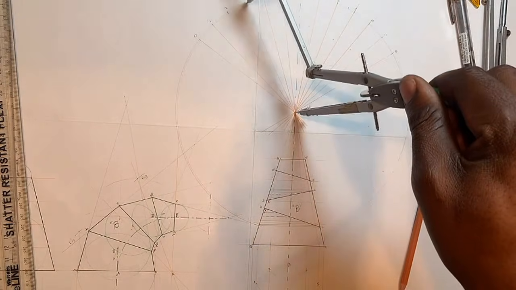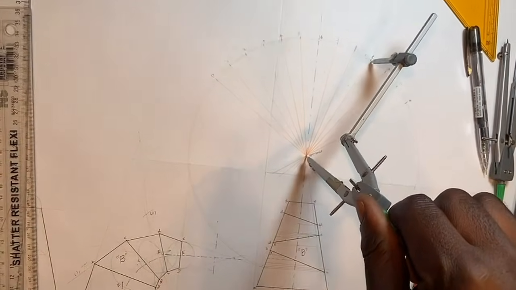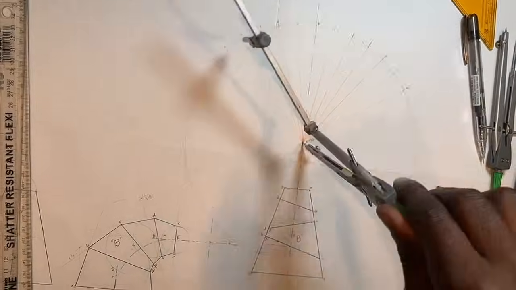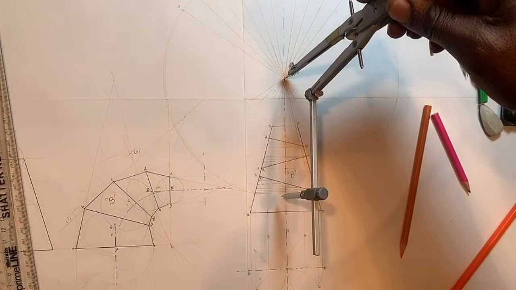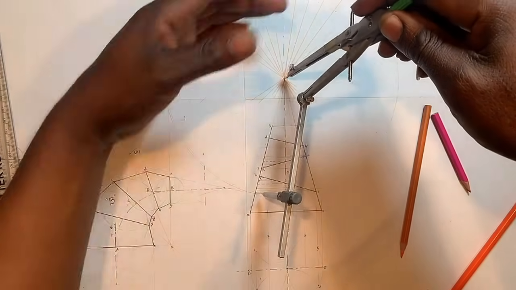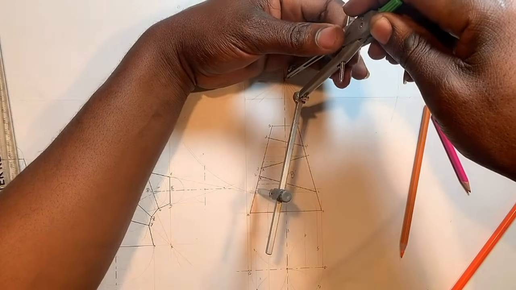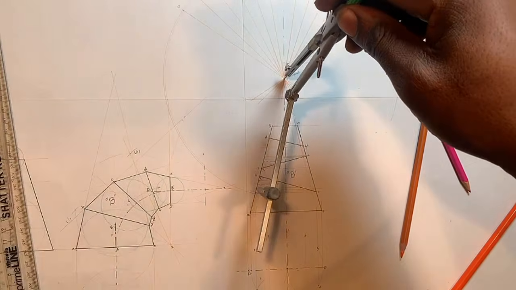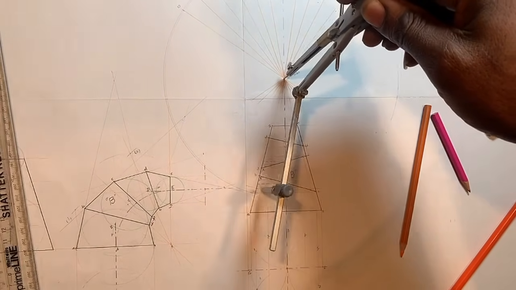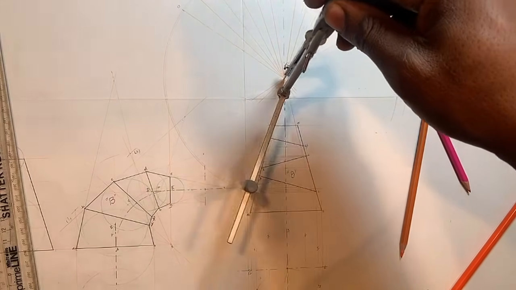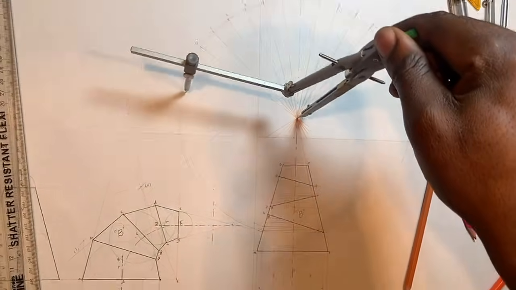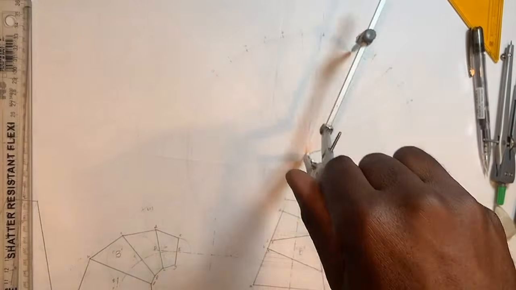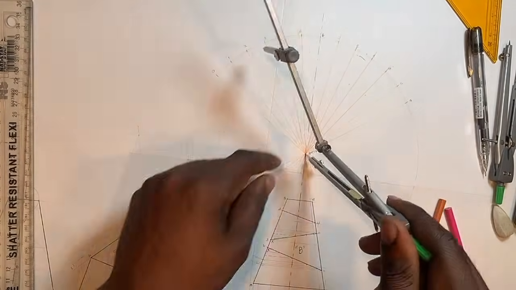Strike an arc faint like this. Strike an arc up, then you go towards the 4 and the 8. So just close it a little bit. See all of them recorded from here. Go up. There you go. You understand? Okay.